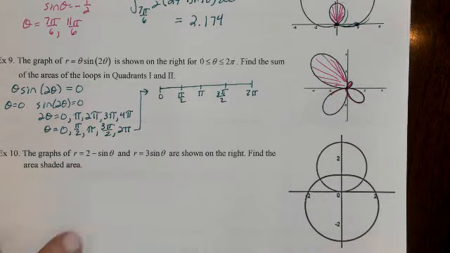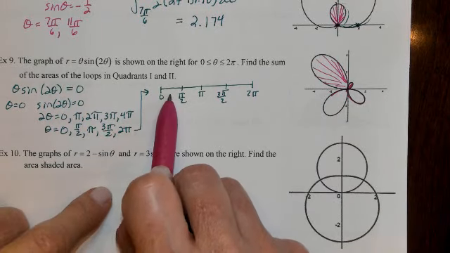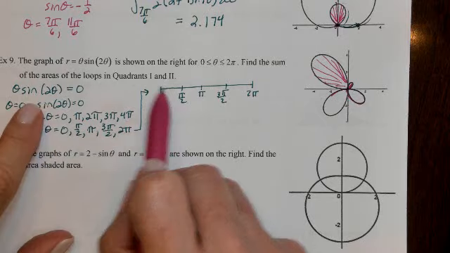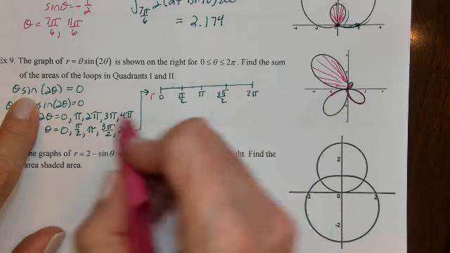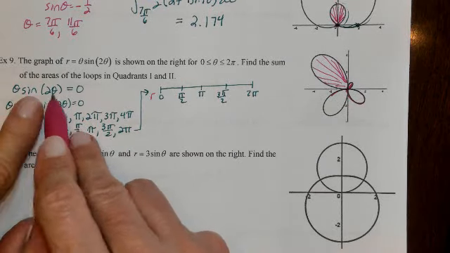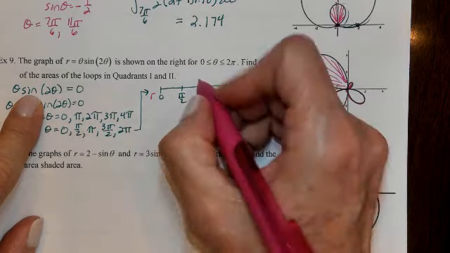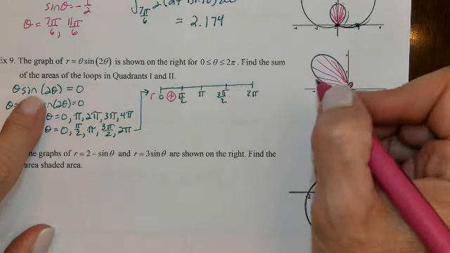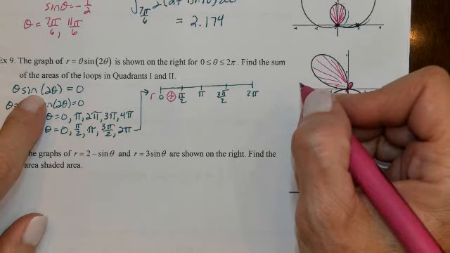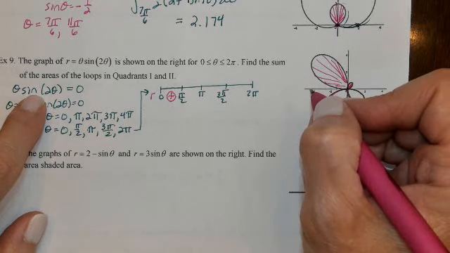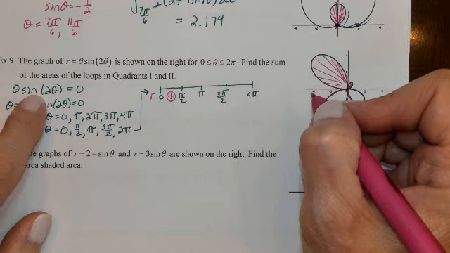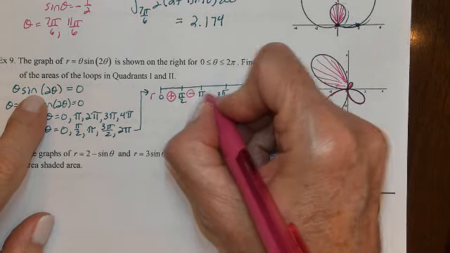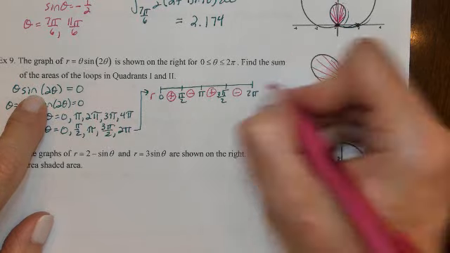If I come here in this piece, maybe put in pi over 6, I'm going to have positive times a positive. Okay? And now, I know enough about sine to know that this thing's going to change signs. Is it? It is. So, negative, positive, negative.